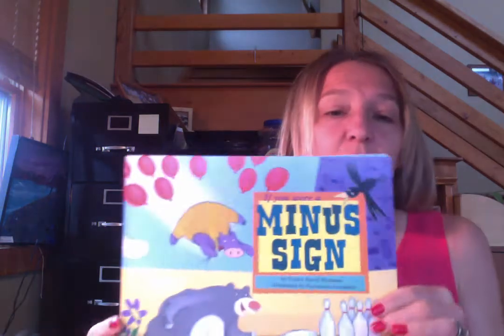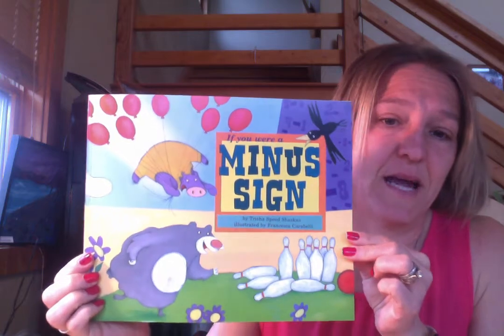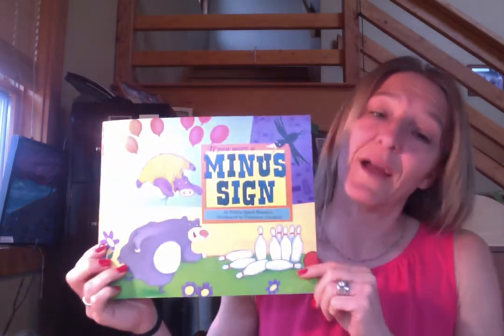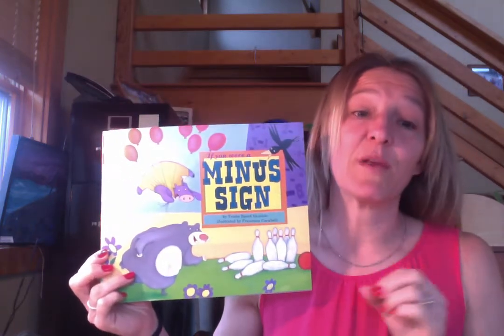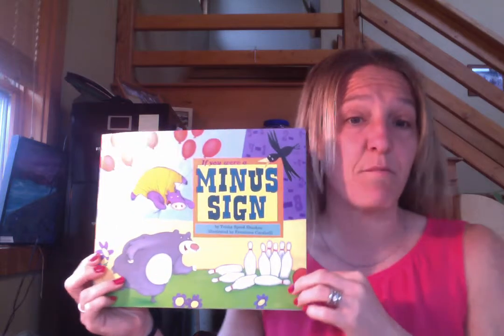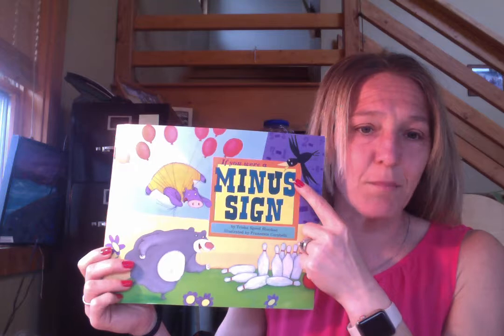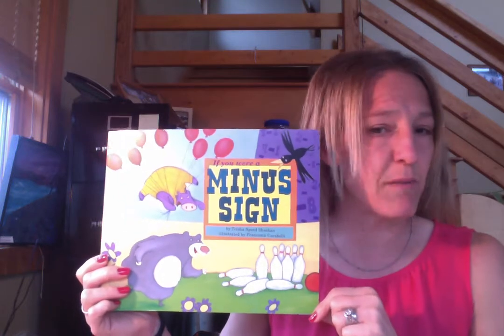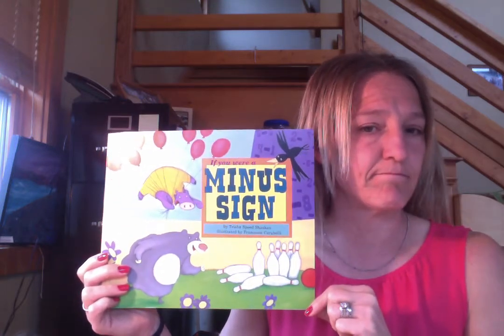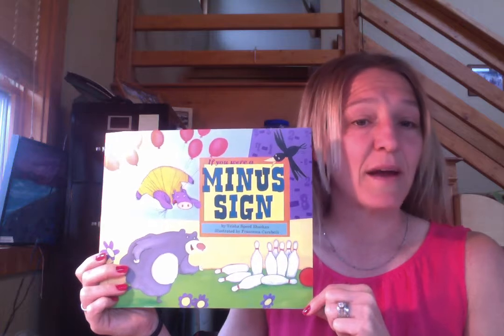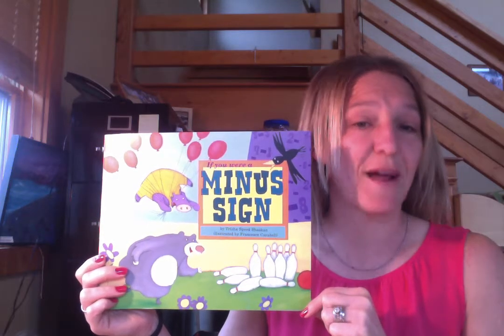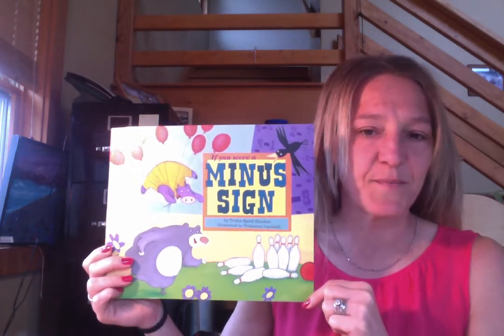We've been doing a lot of read alouds, right? And it is called If You Were a Minus Sign. I am going to be reading, but we're going to be doing a lot of work in between with some math and seeing all the different ways that we can work with this minus sign. And what does minus mean? Minus means we'll be doing subtraction. I hope you said that word. Okay, so let's take a look.